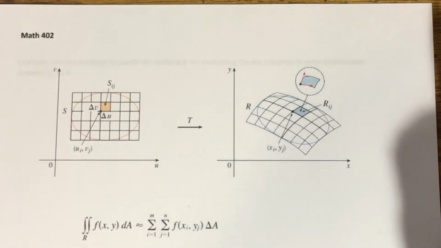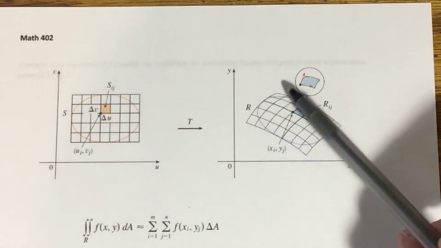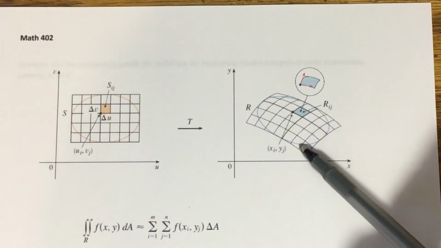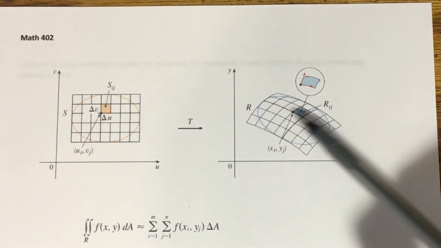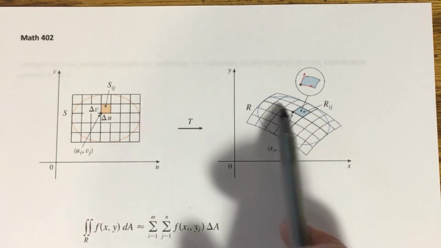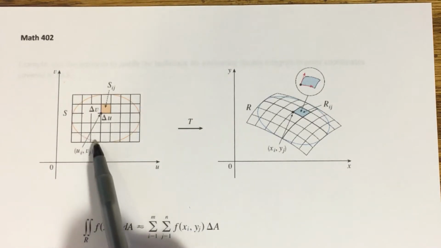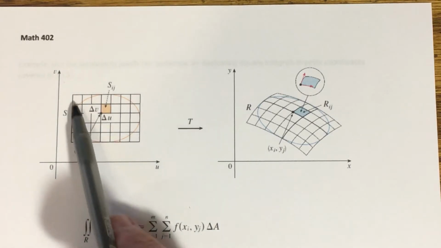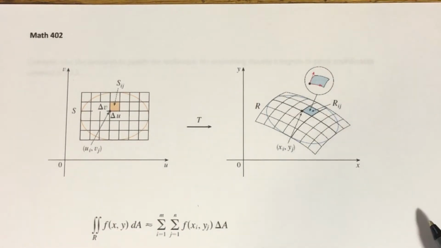R here. Okay. Now, if we were to partition the region R into these little sub-regions here in such a way that if we trace each one back to the UV plane, we can find each one as the image of one of these sub-rectangles, then this side, in the UV plane, is set up for a Riemann sum that would lead us to a double integral.